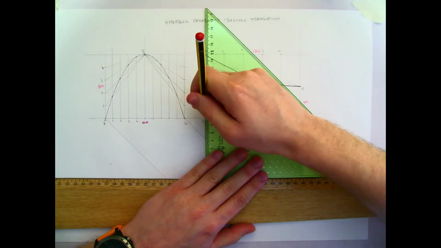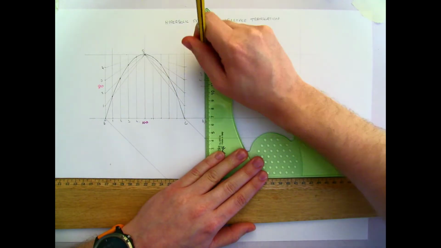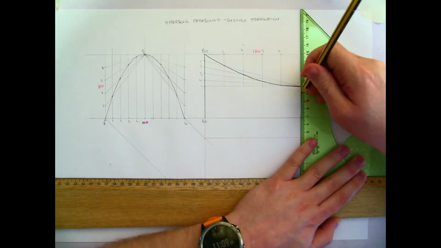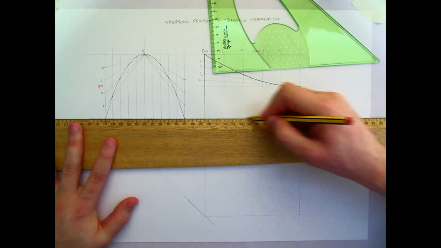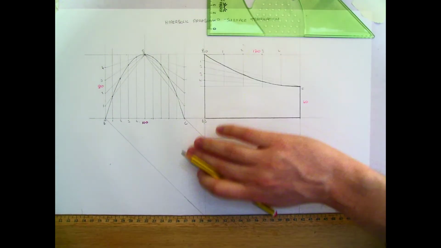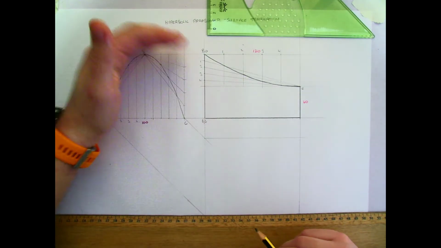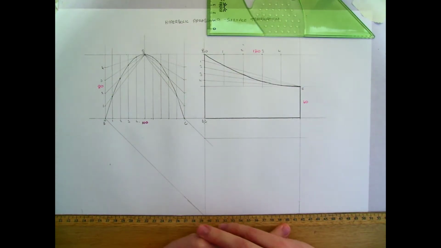So I can darken in this part of it because this is going to be the whole hyperbolic paraboloid. This entire area in the elevation is an enclosed surface. So it's this surface here. That's one entire surface there. So now what I need to do is find what this looks like in plan.